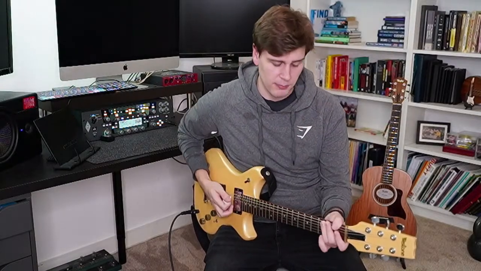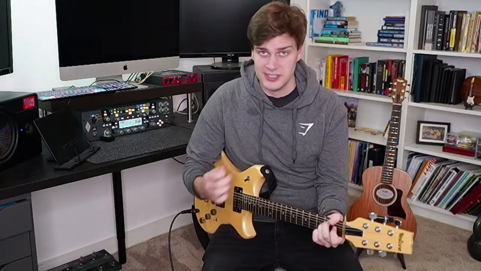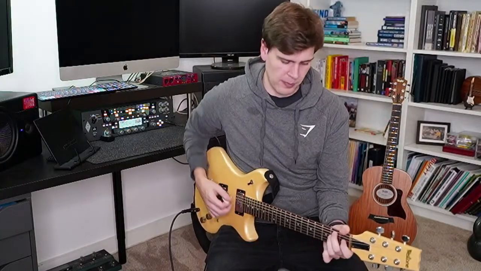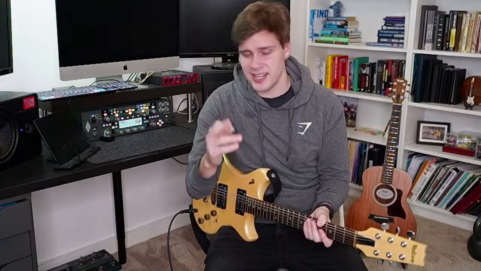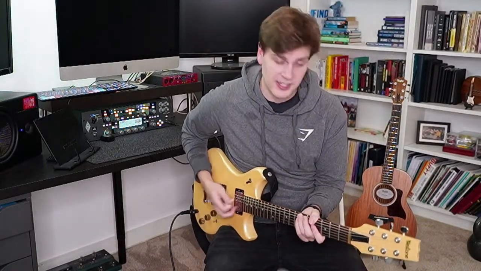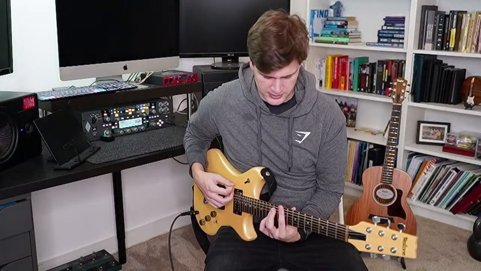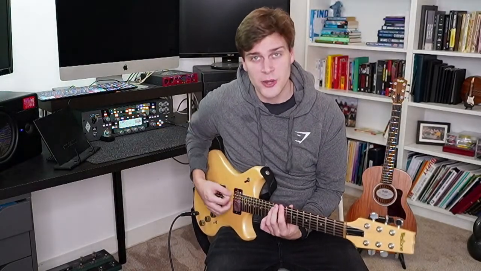If I play a chord off note 1, it sounds like this. It's a major chord. If I play a chord off note 2, it sounds like a minor chord, because it is. If I play a chord off note 3, it sounds like a minor chord. Note 4, major chord. Note 5, major chord. Note 6, minor chord.